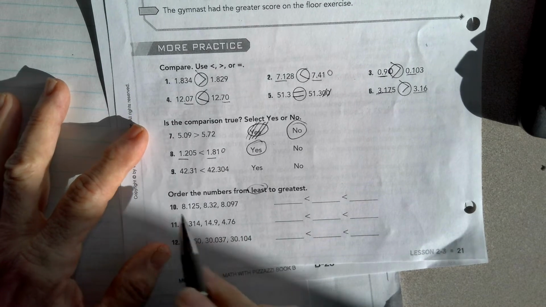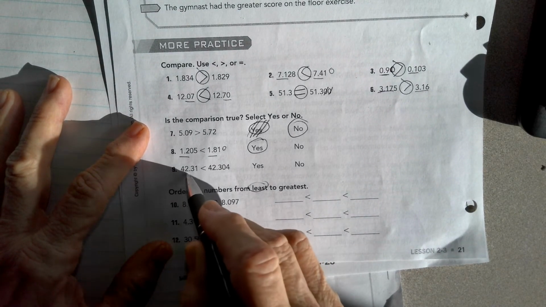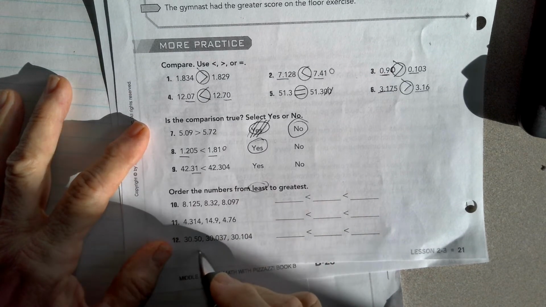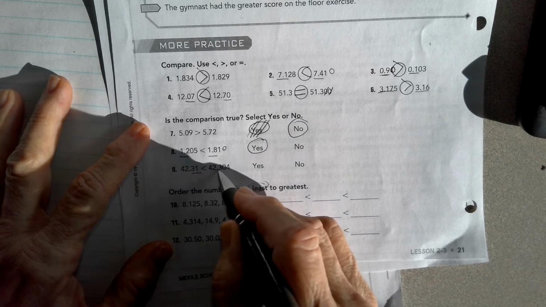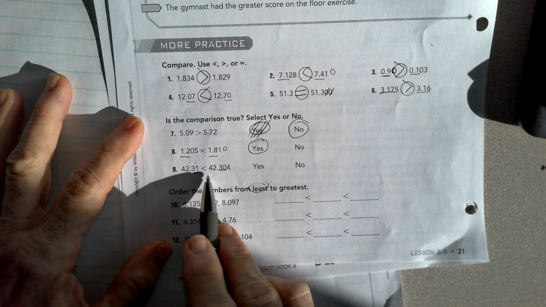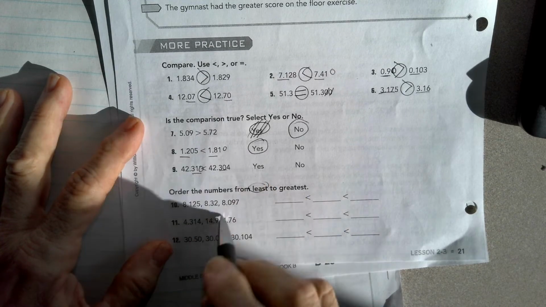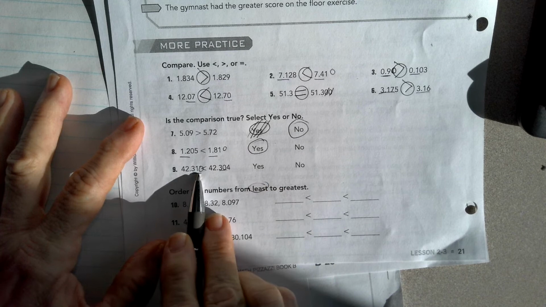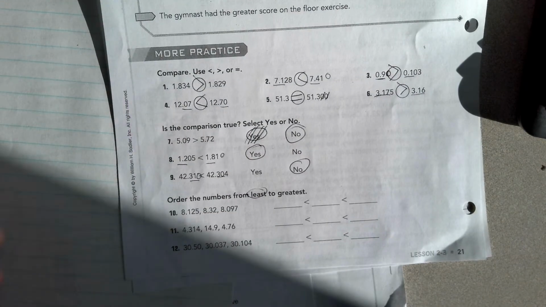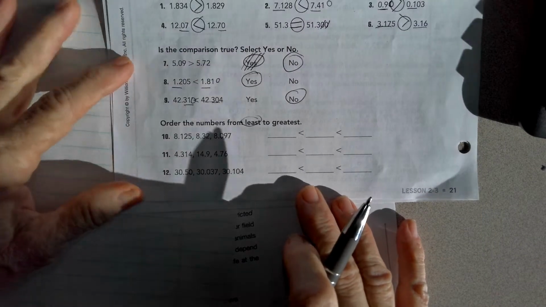Then this one is, I'm going to pick up this one. It says 42, 42. I want to look at this. 31 is less than 30. Is that true? It's true. 31 is less than 30? No. So in fact, I can put a 0. 310 is less than 3 or 4. No, that is false.